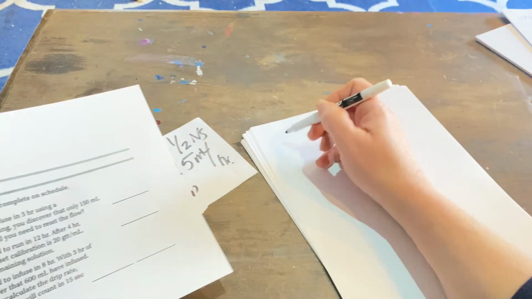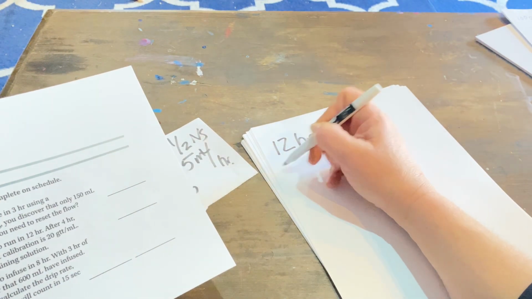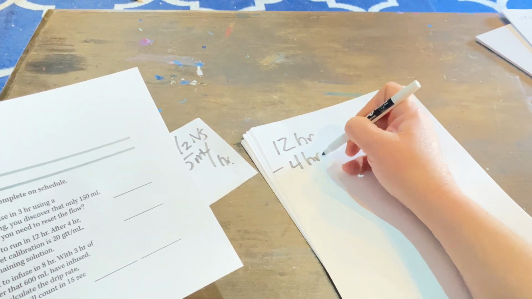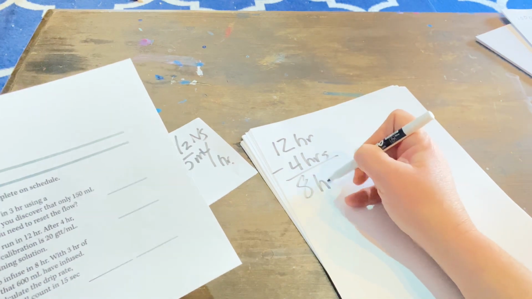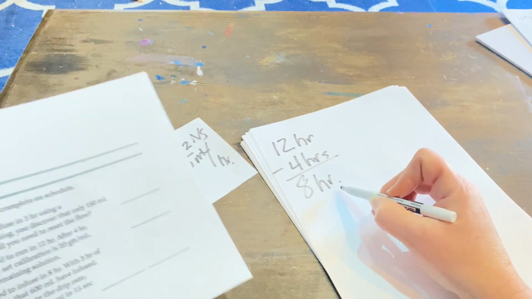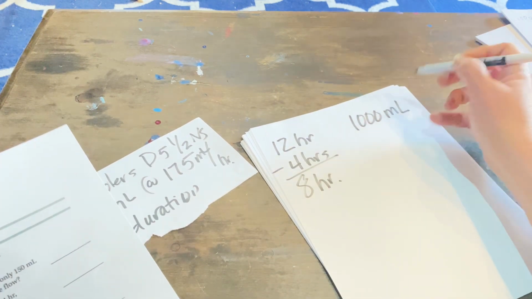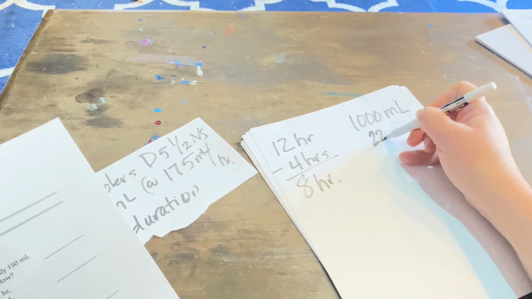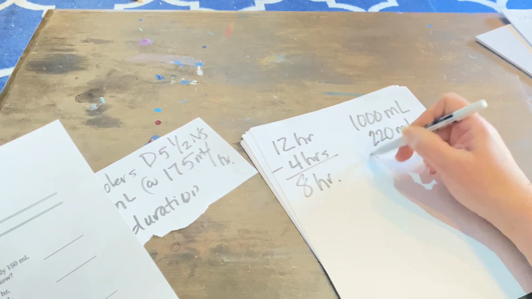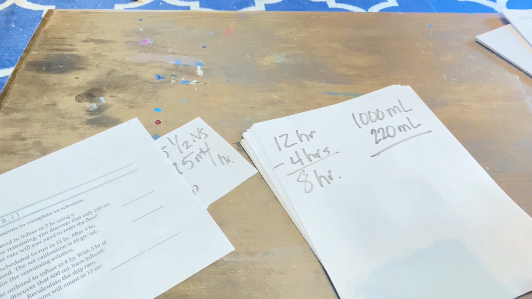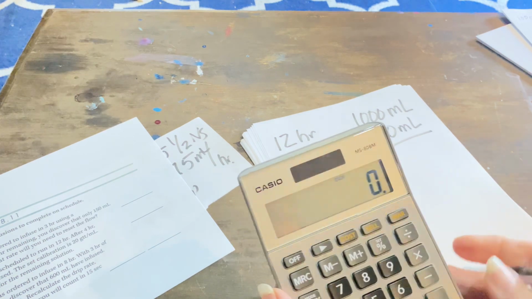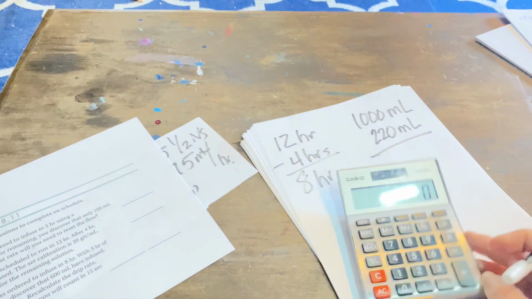So look, let me do this. 12 hours minus 4 hours leaves 8 hours is what we've got to work with. And then it said there was 1,000 milliliters in the bag, and only 220 milliliters have been given. So you're reading it on purpose.